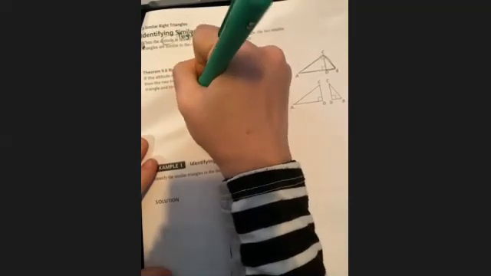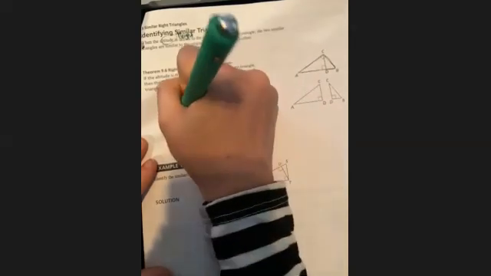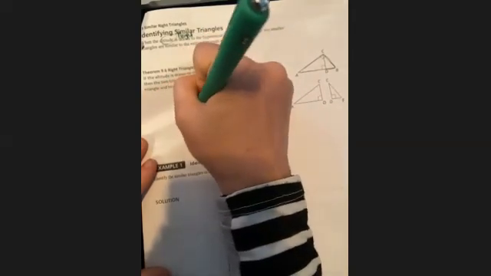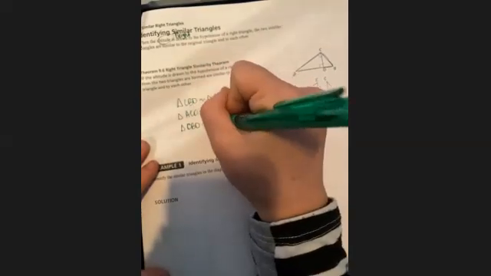Okay, so if you want, you can do some different similarity statements. So CBD is similar to triangle ABC, or triangle ACD is similar to triangle ABC. Or the last one you can do is triangle CBD is similar to triangle ACD. Okay, all of those statements are true.